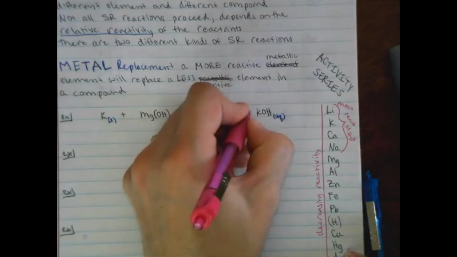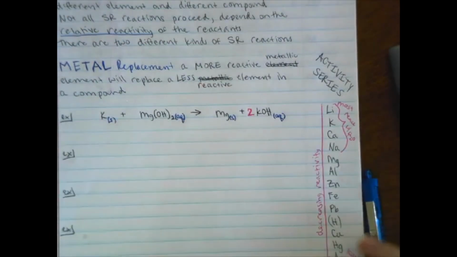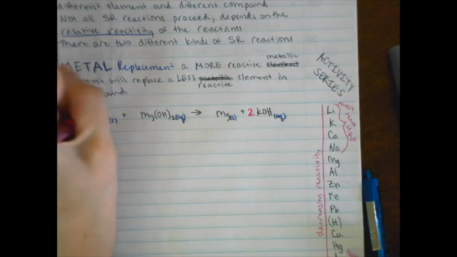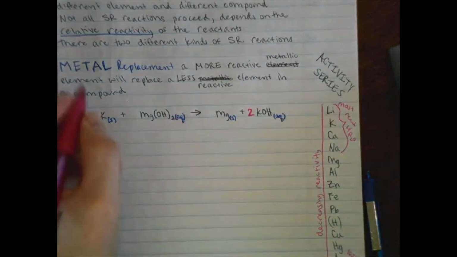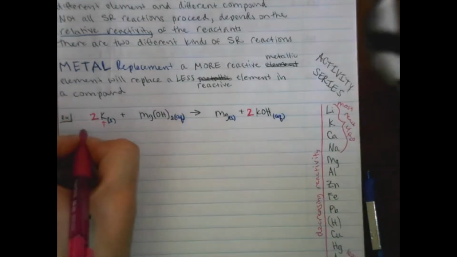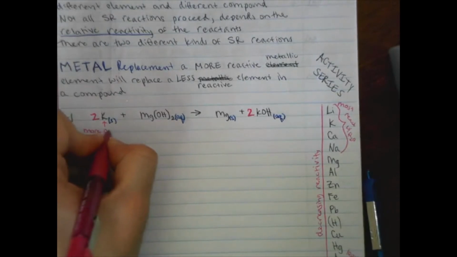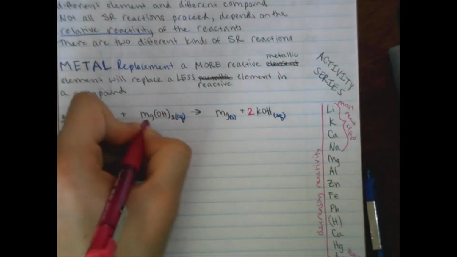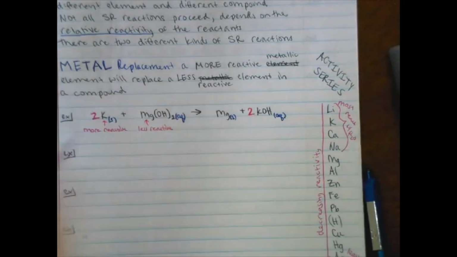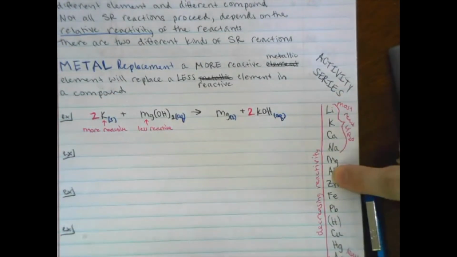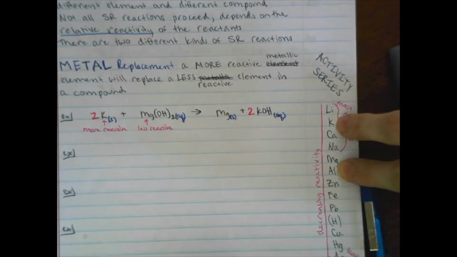So I would need to produce 2 potassium hydroxides, and that would use up 2 potassiums. Okay, so this reaction does happen because potassium is more reactive and magnesium is less reactive. And I knew that by comparing their relative position on the activity series.